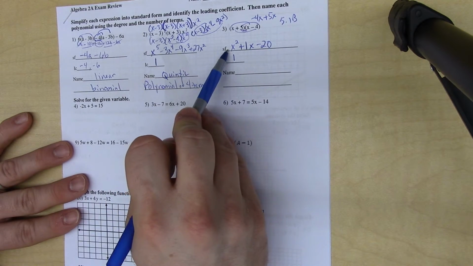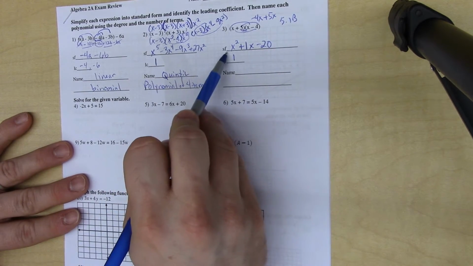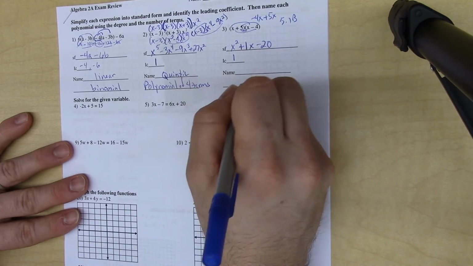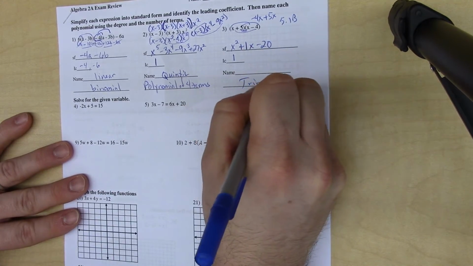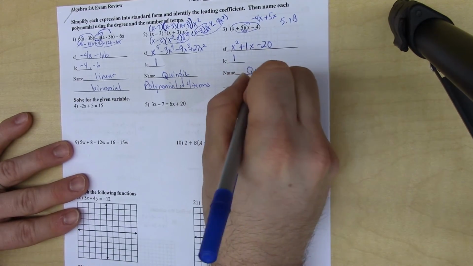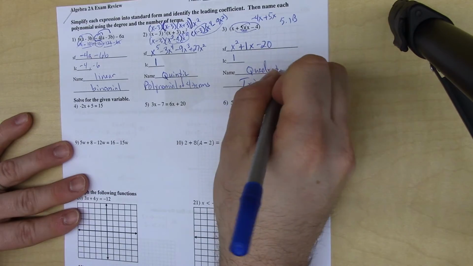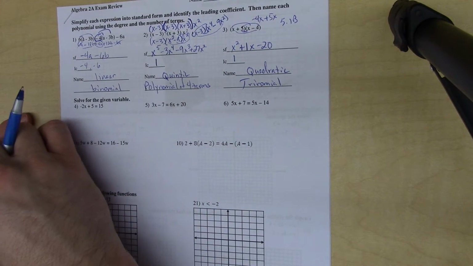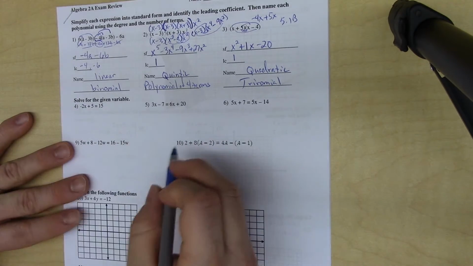Whatever number is here is what goes here. When there's nothing there, it means 1. But whatever number is there is your leading coefficient. The number of terms is trinomial because there's 3. And it's led by x squared. And that's one that everyone in here should know. The word quadratic, because we spent an entire chapter 5 and some of chapter 6 on it.